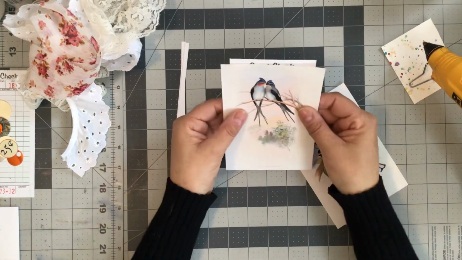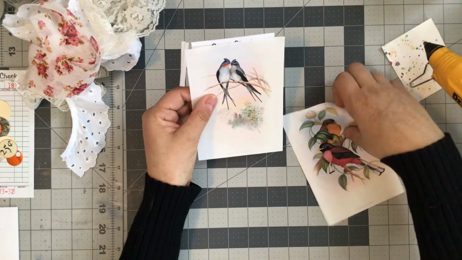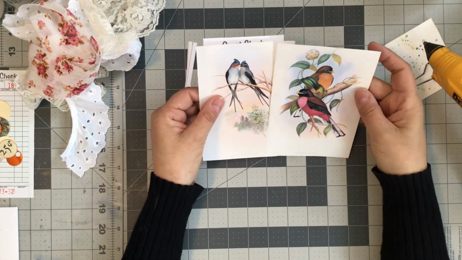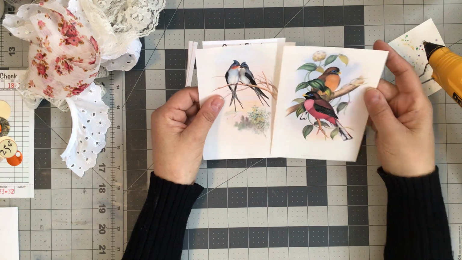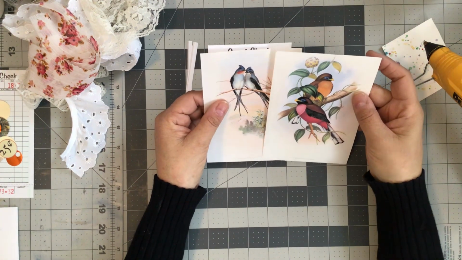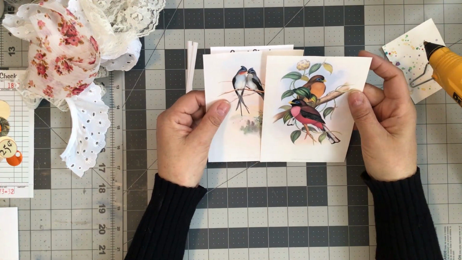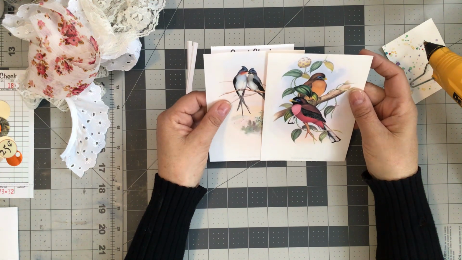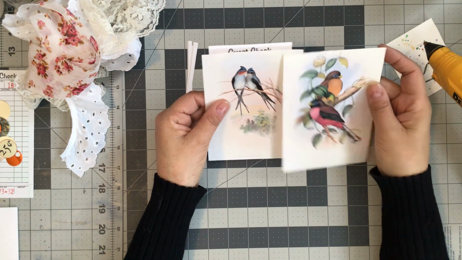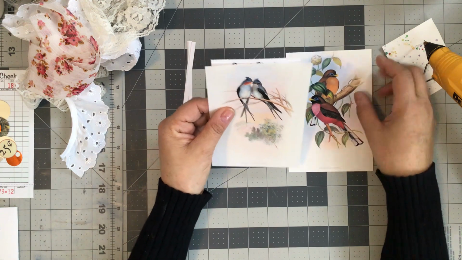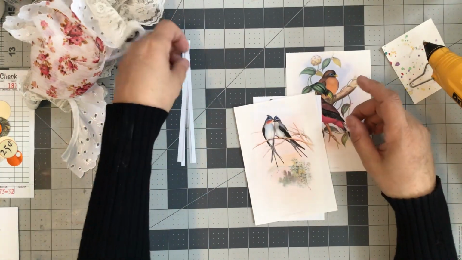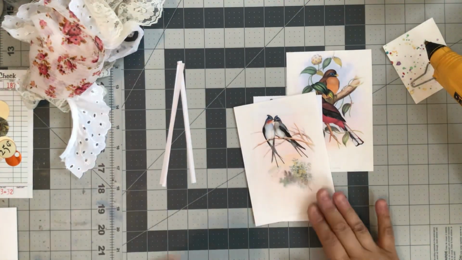Okay, so I grabbed these two. I like these better just because they're smaller, but I like these just because they're so colorful. It's going to look really in your face, like maybe the tree is sitting right up next to the window. And then I just cut some strips because we're going to make a window pane.